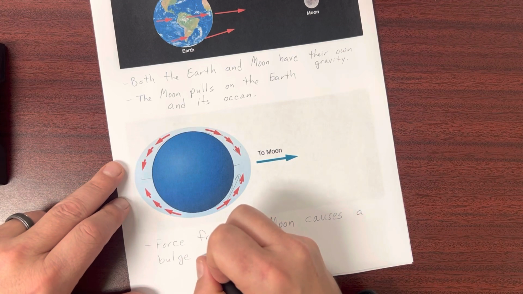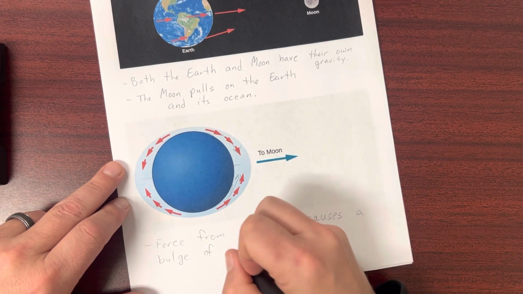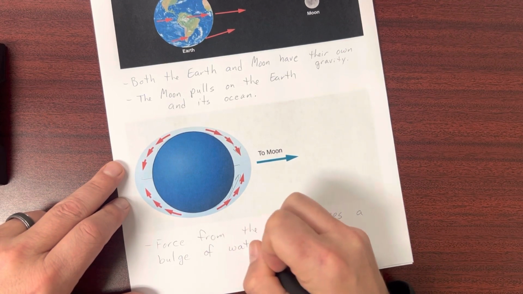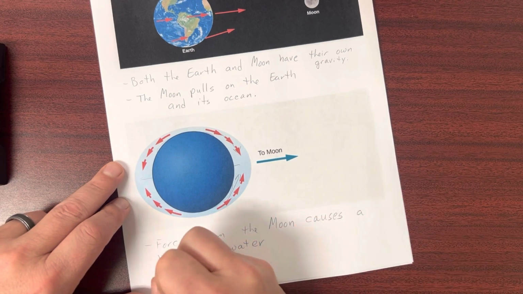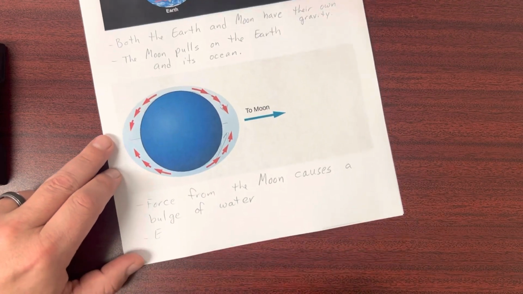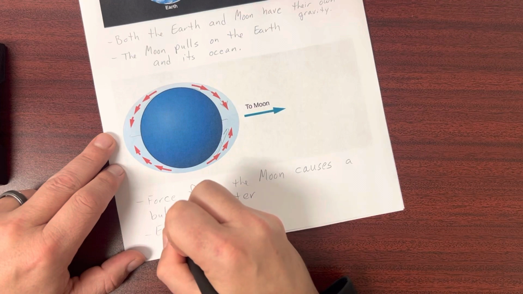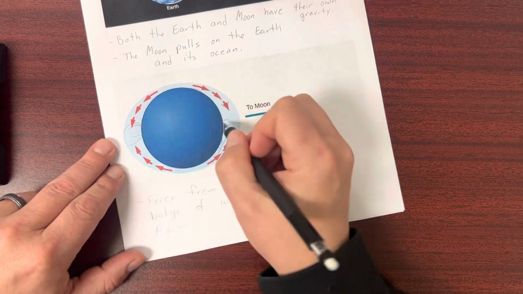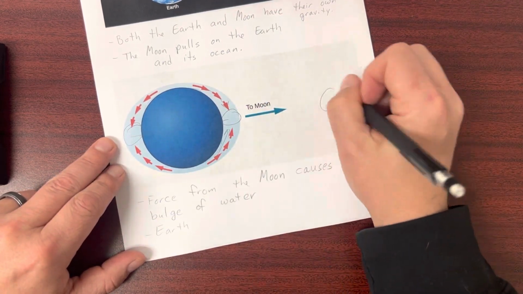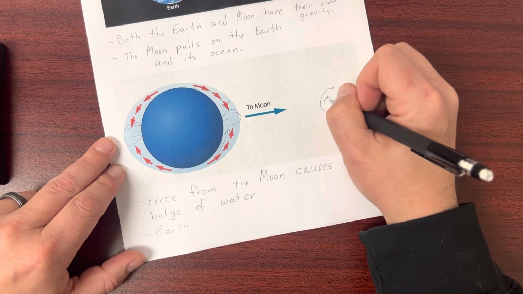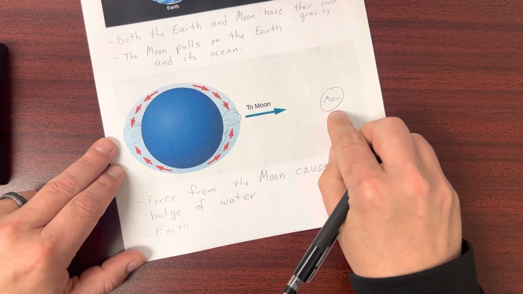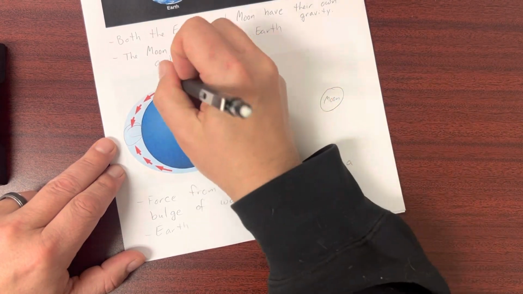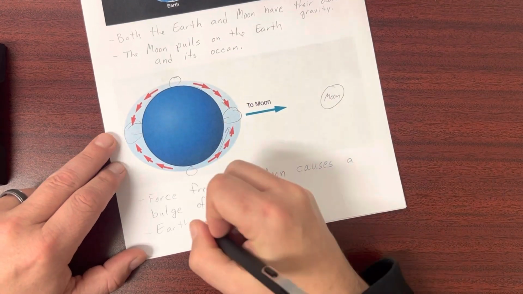So you're going to get a bulge on the side that is closest to the moon, and you're going to get a bulge on the side that's opposite of the moon. And you can see that in this image. There's a bulge over here and a bulge over here, even though the moon would be out over this direction. The thinning comes at both the North and South Pole.